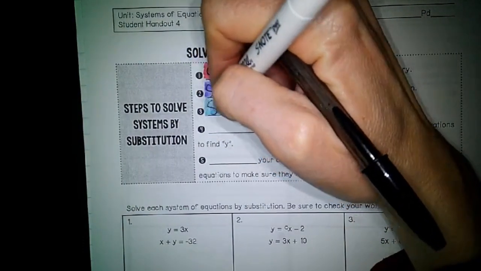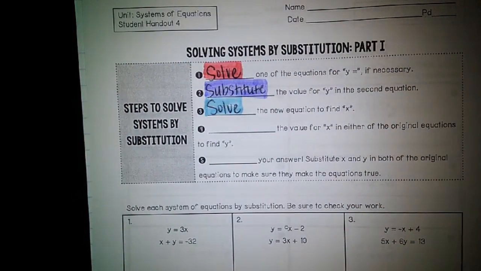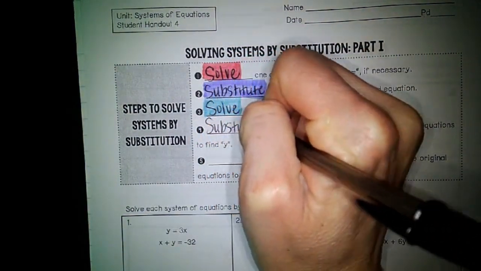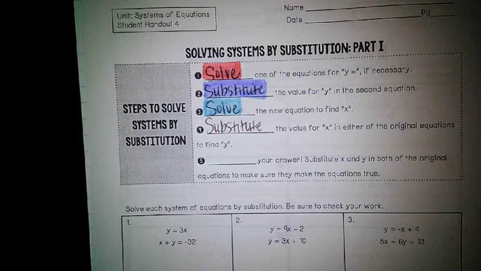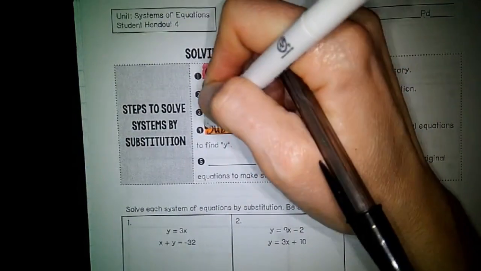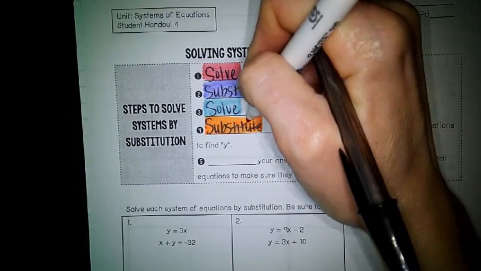Okay, number four. It says blank the value for x in either of the original equations to find the value of y. Substitute. What do y'all notice we're doing a lot of? Solving and substituting. All we're doing is solving and substituting.